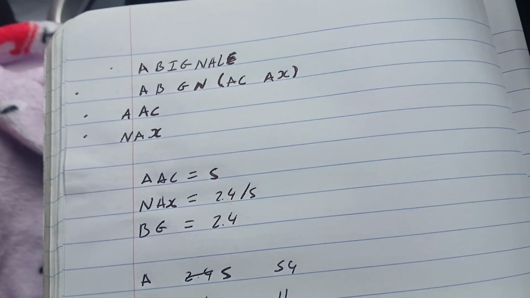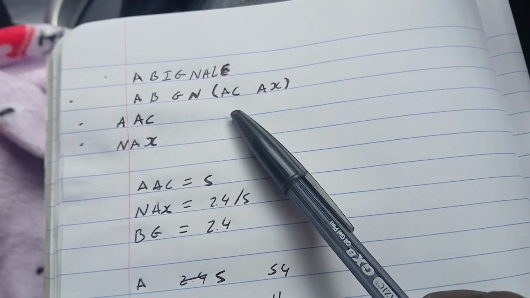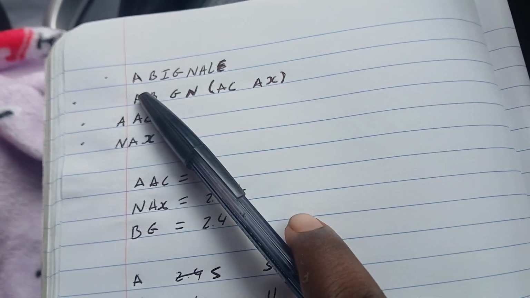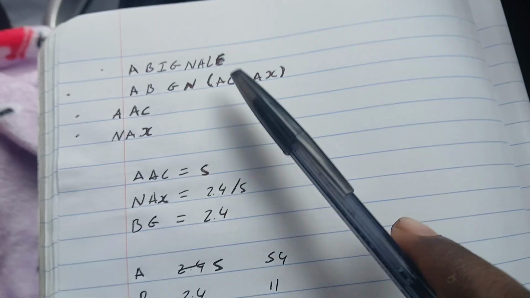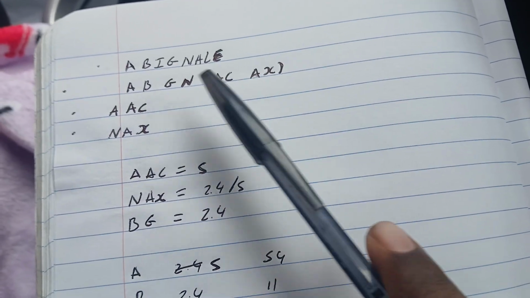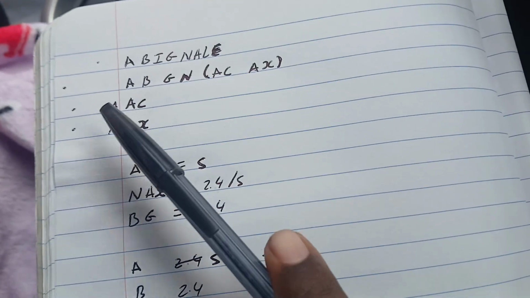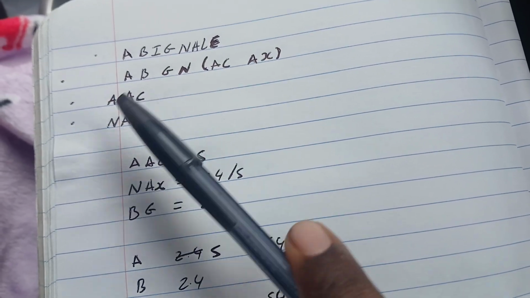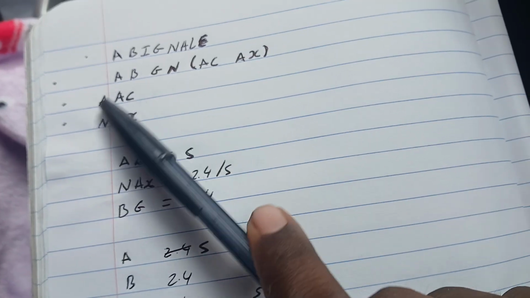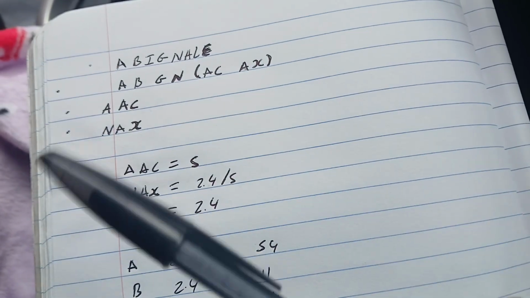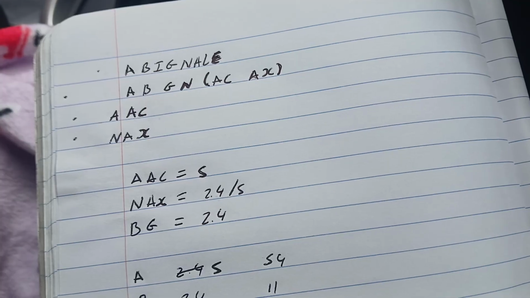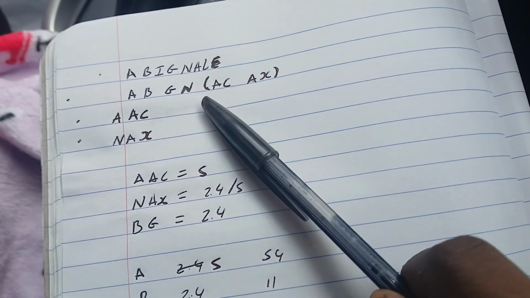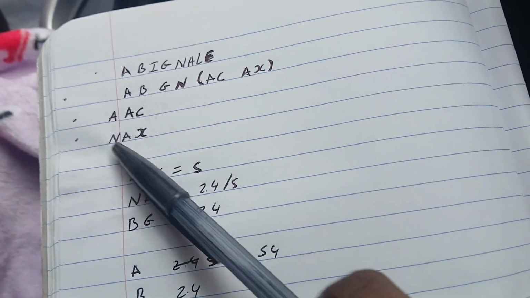A, B, G, N. Okay, cool. And then we have AC and AX. So that's one thing to remember: abignale for the order, and then you just have to remember AC, AX. Next thing you gotta remember is A-AC and N-AX. The reason we do this is so we can remember the second part of this whole thing, which is the gigahertz frequency. So now we have the order down pretty much right here. Let's work on what this means.